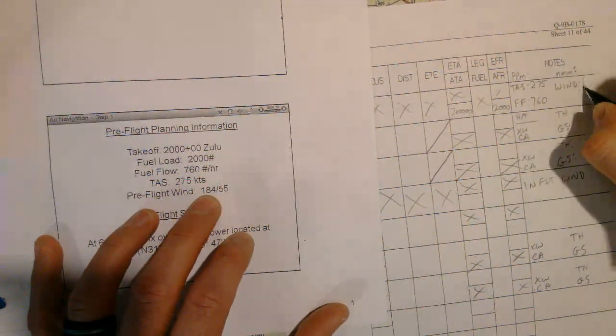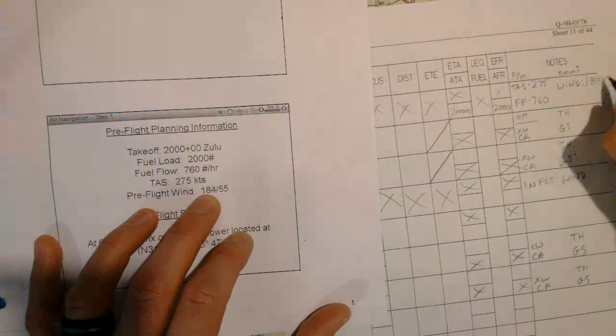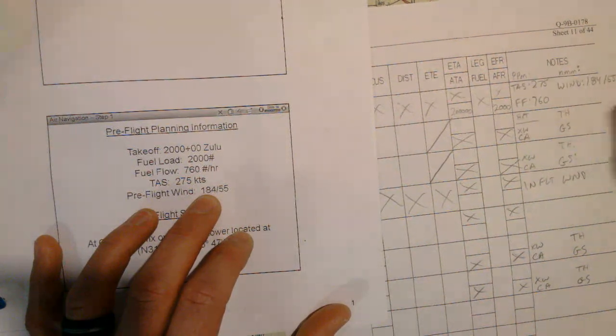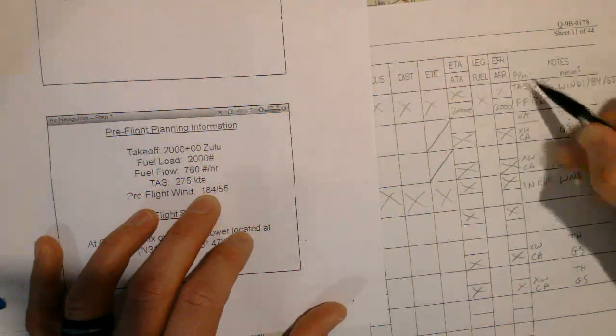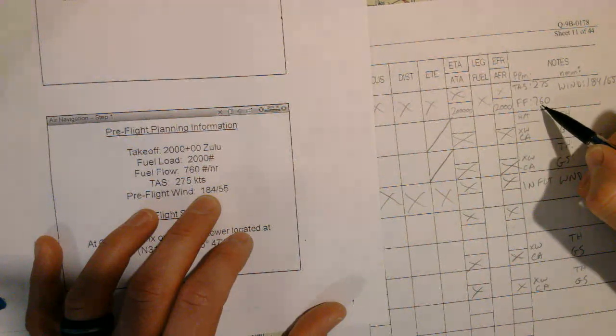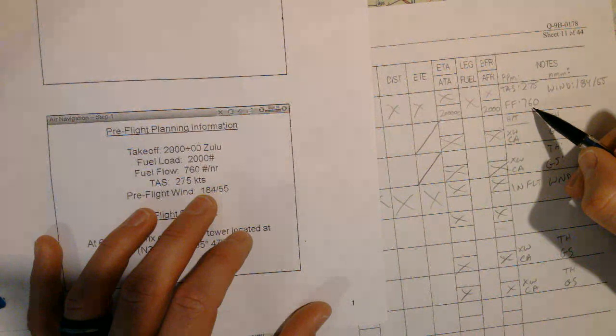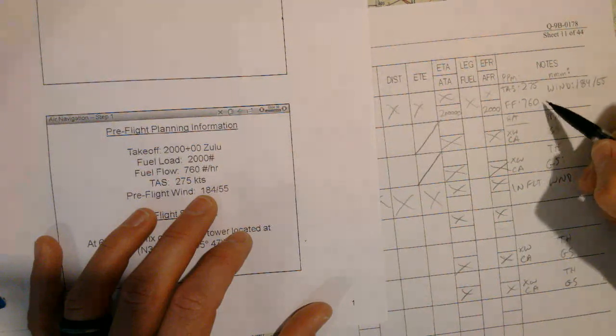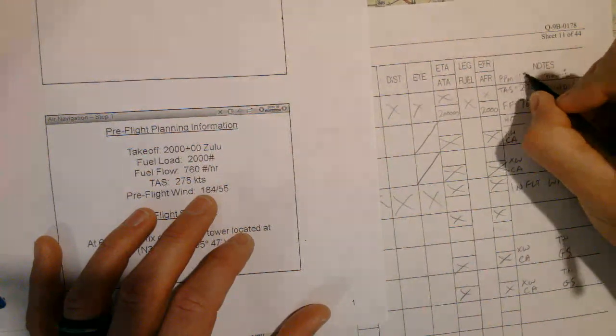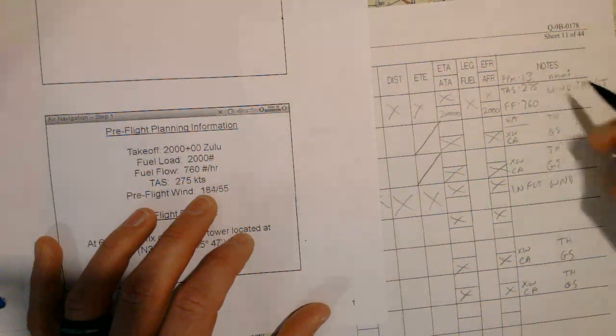Winds 184.55. Cool. Pounds per minute, we can just divide it out using the rule of 60. I got 60 times 10 would give me 10 pounds per minute. That's 600. There's more than that. It looks like there's at least two more, maybe three. So for an estimate, maybe use 13. Okay, for pounds per minute.